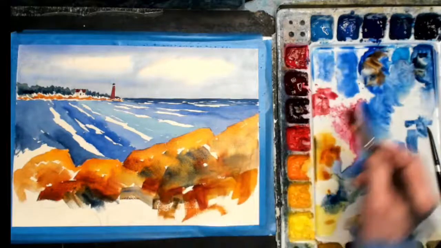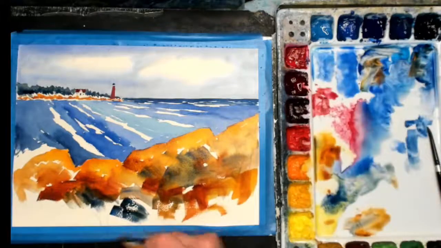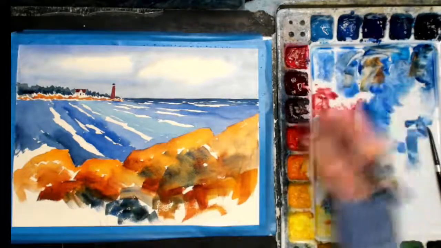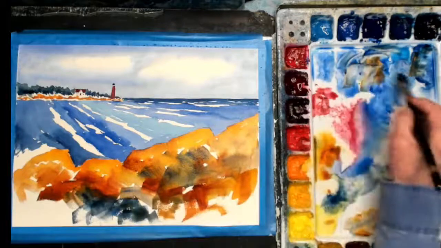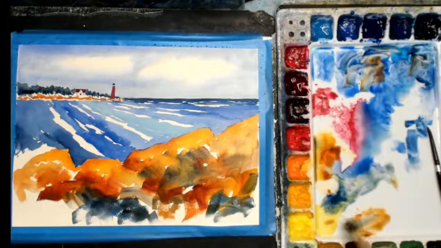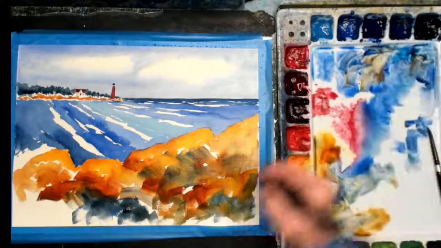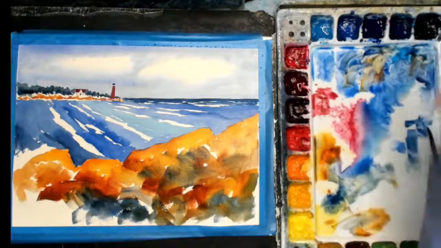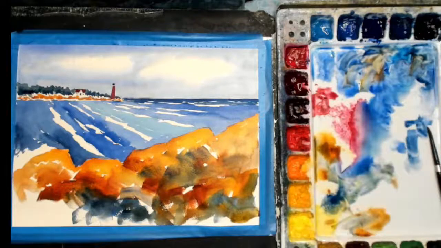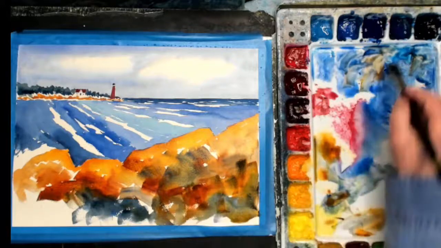Here I'm adding in some more blues. I'm picking up all the colors that are in my palette now. Just the blues I mixed in here: Ultramarine, the Cobalt Blue, that dark royal blue. So all these colors will mix together to give us a nice dark color. Now I'm making the paint a little bit thicker in some areas.